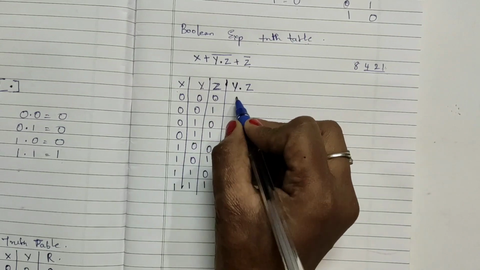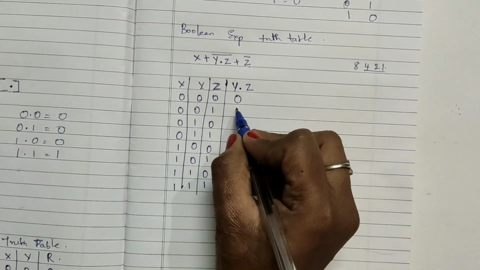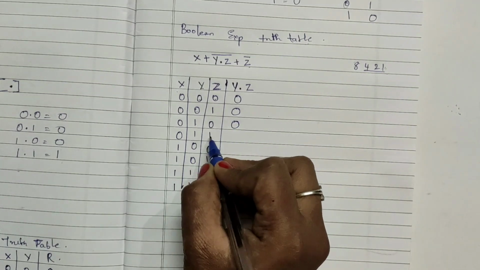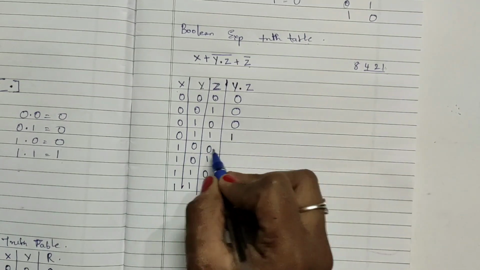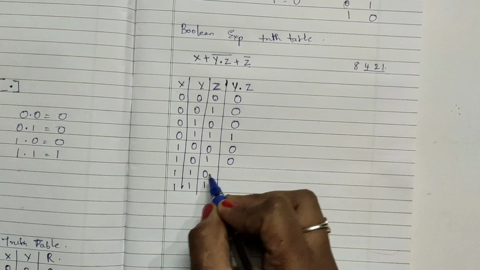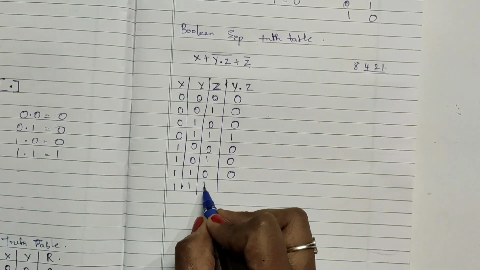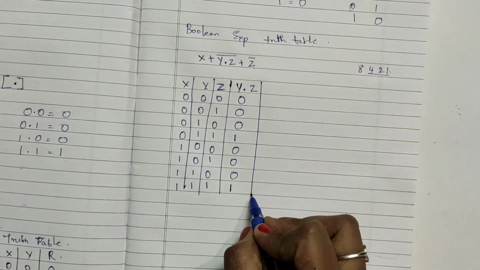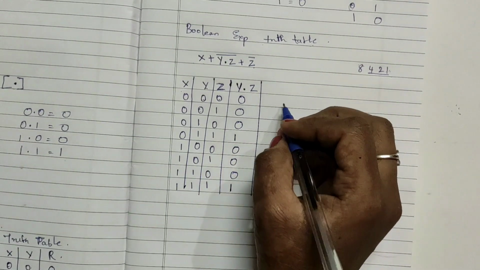So here it is 0 0, so result 0. 0 1, it will be 0. 1 0, it will be 0. 1 1, so both the conditions are satisfied, so 1. Here again 0 0 0. Now the condition is satisfied, 1. Now let's move into our next column.